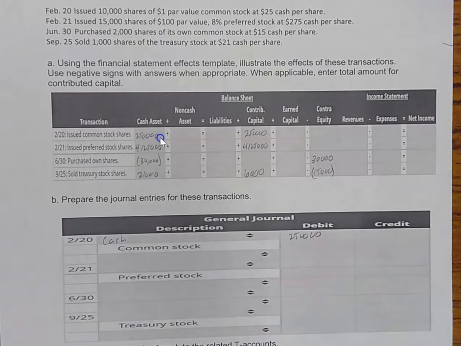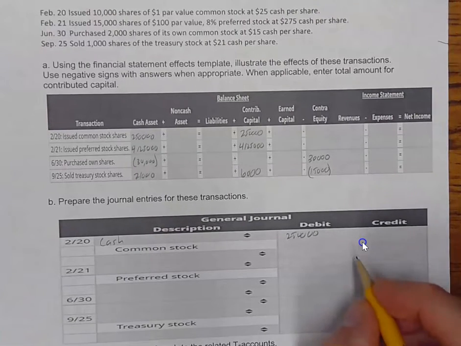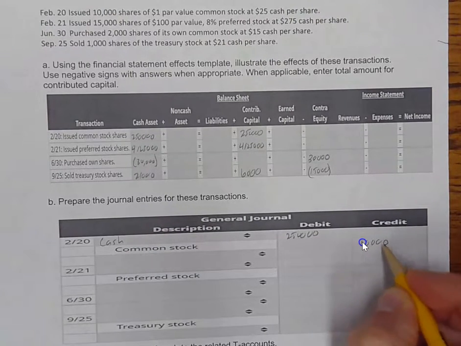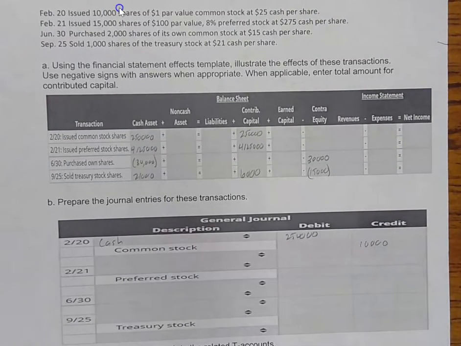However, we need to understand that common stock, which has a credit balance, is going to go up by $10,000, and that is based upon 10,000 times the $1 par value. Okay, so only the par portion of the issue price is allocated to common stock.